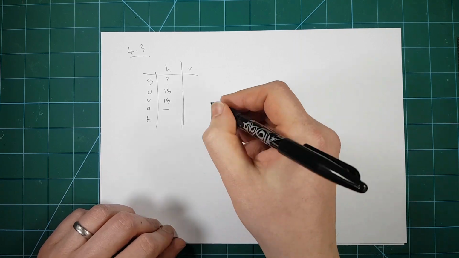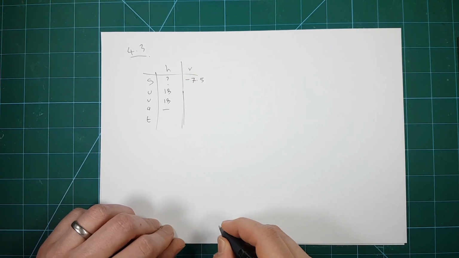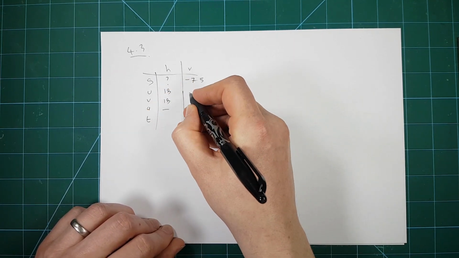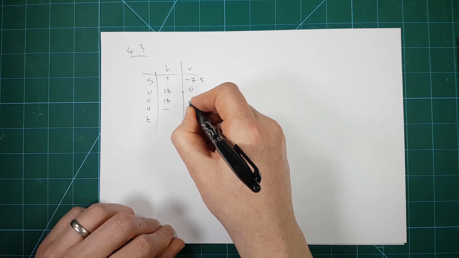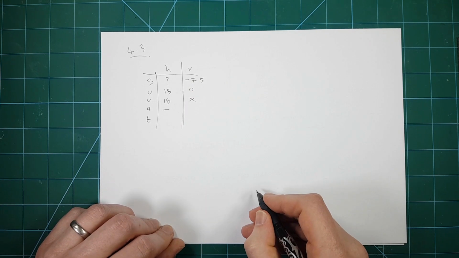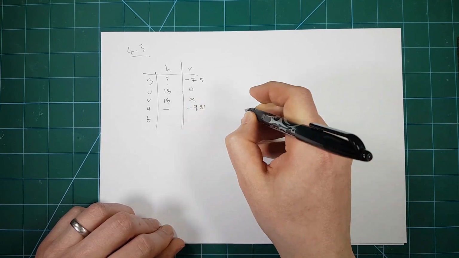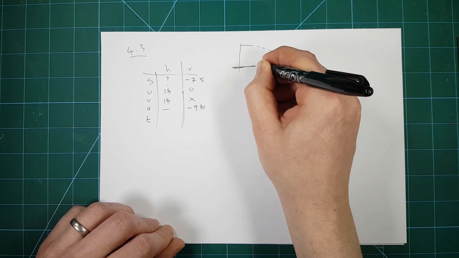In the vertical, we've got it's going down by 7.5 meters. Doesn't matter if you make that plus or minus, as long as you're consistent with your acceleration. The initial velocity is 0. We don't care about the final velocity. We do care about the acceleration. That's minus 9.81, as the arm's like this, and it sort of goes like that, doesn't it?